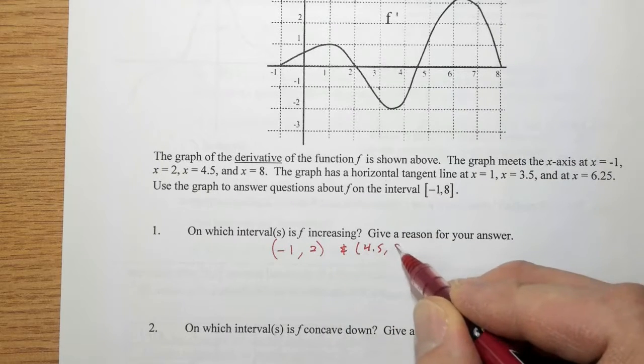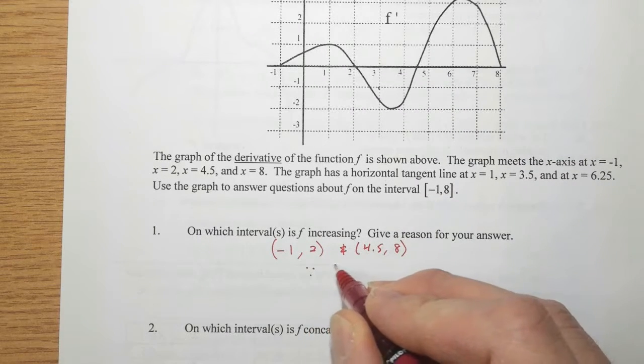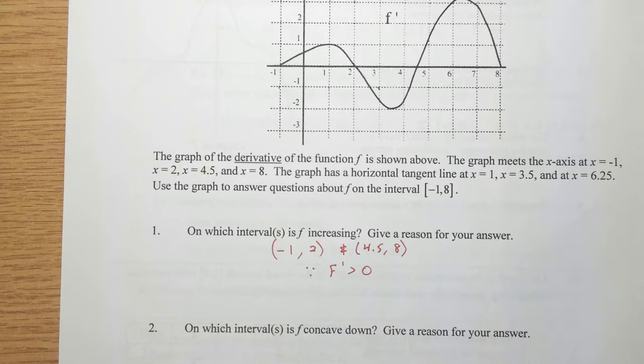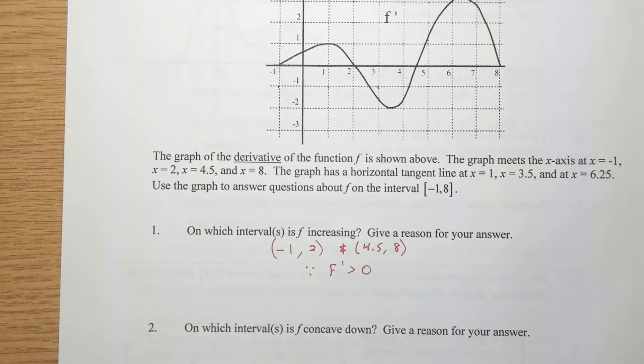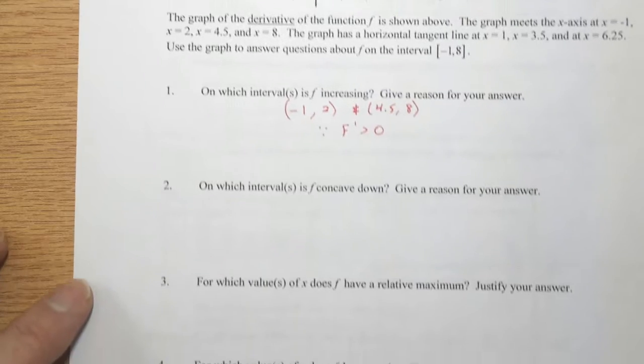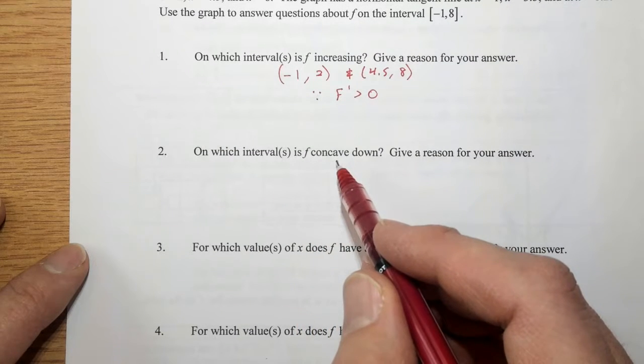And it does say that we need to give a reason for our answer. So our reason is because f prime is positive. And you can literally write out the words "is positive" or make it greater than 0. Either representation is fine. Next up, we're asked on what interval or intervals is f concave down.